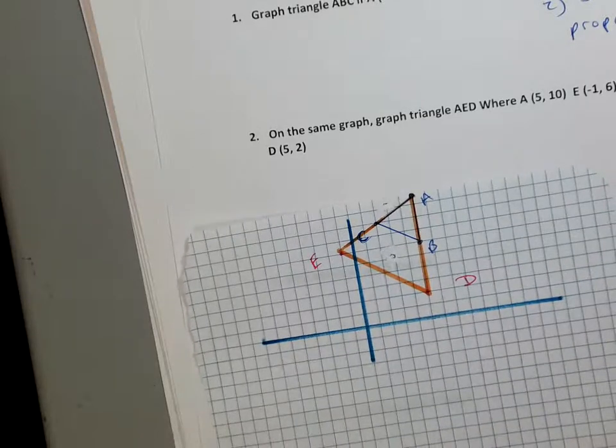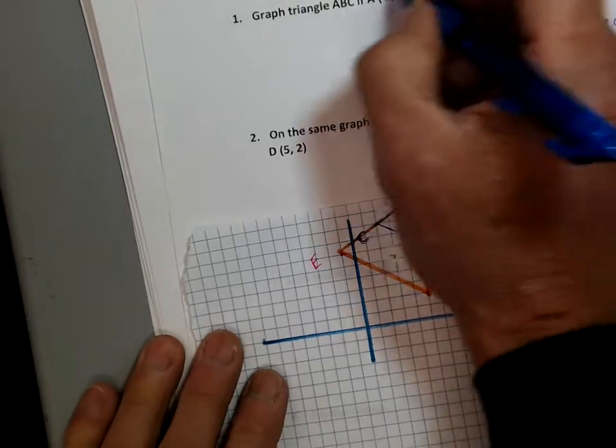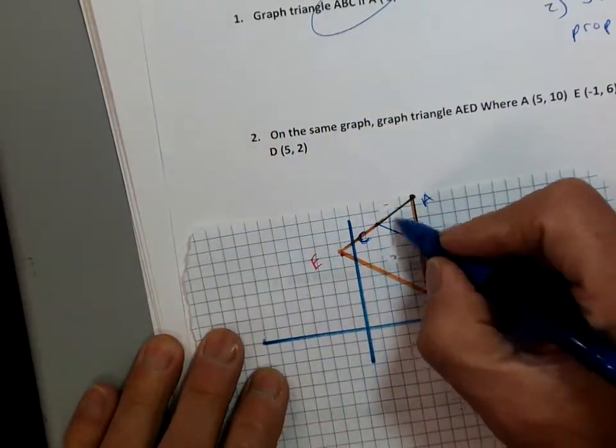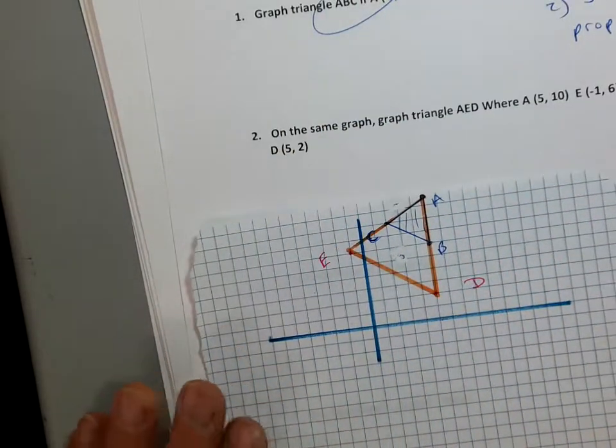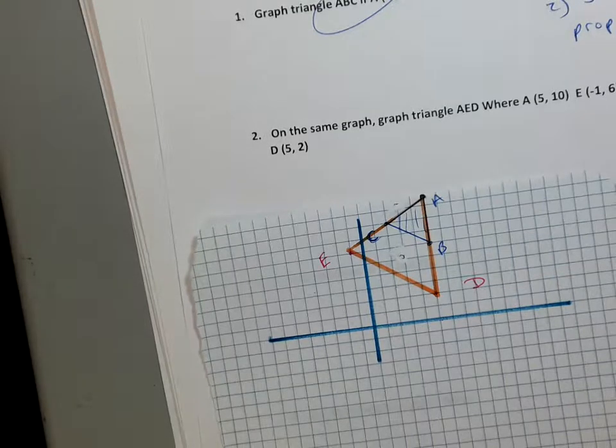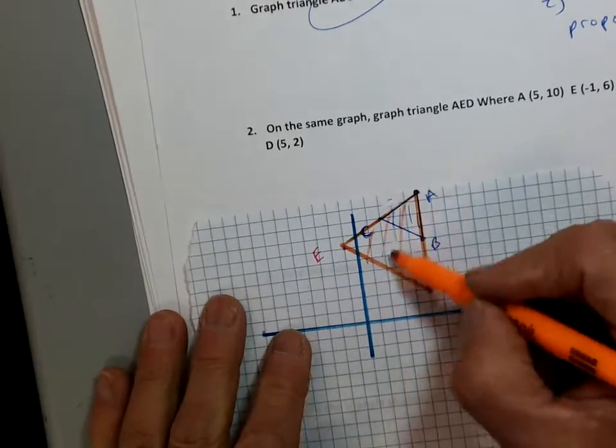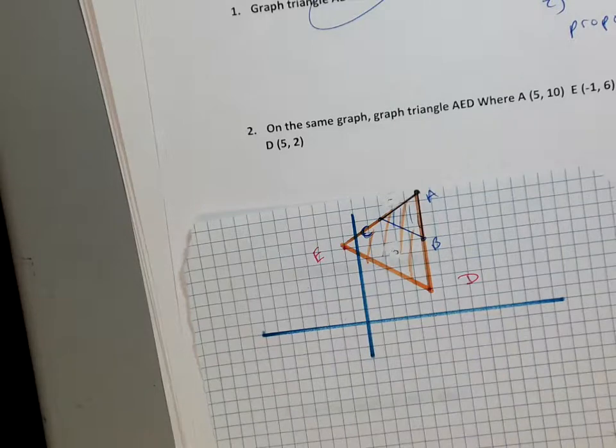So what I really have is two triangles. I've got my blue triangle. That's my ABC, that's my blue triangle. And I've got my orange triangle, which is the bigger one, okay? Triangle AED, okay? That's my bigger one. But you can definitely see you've got a triangle inside of a triangle, right?